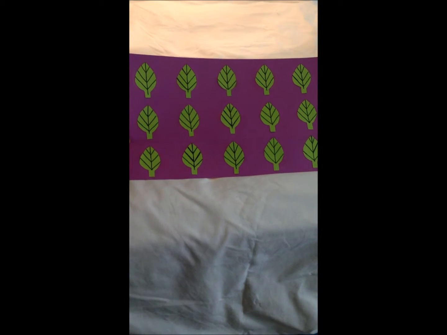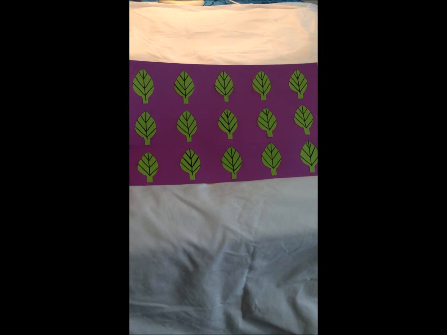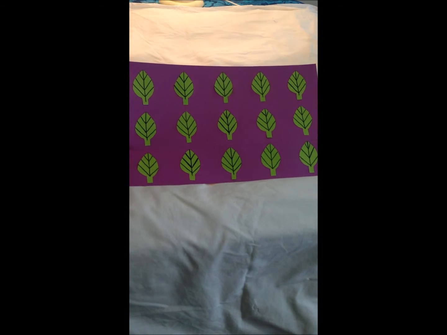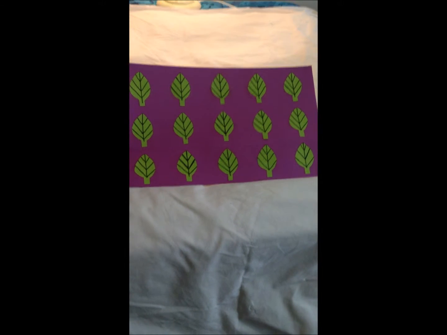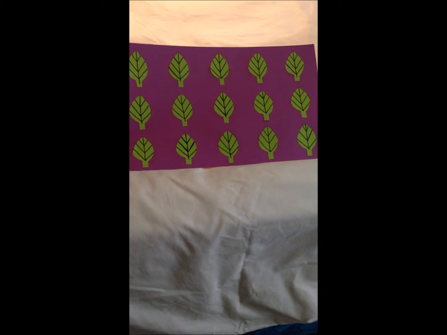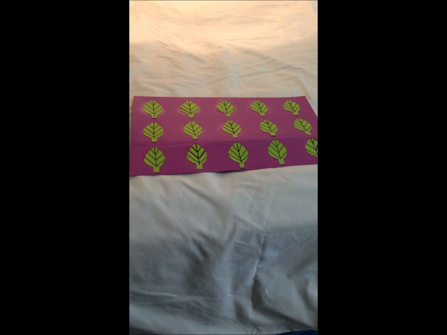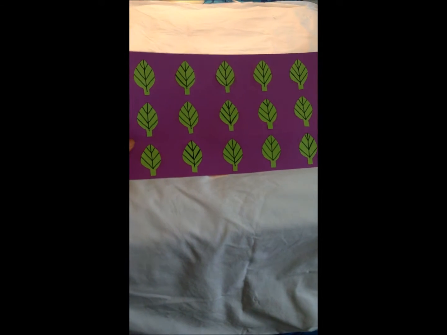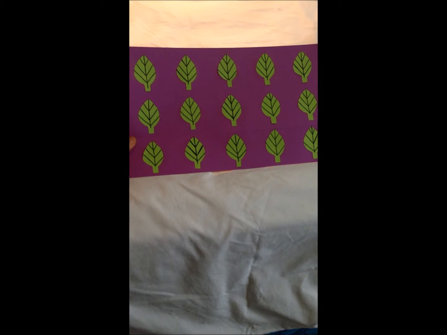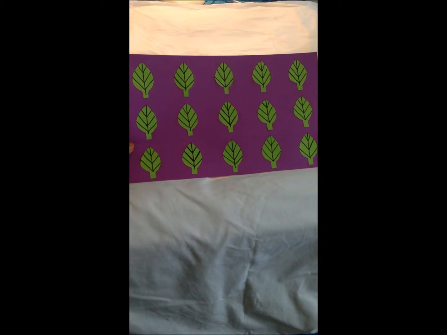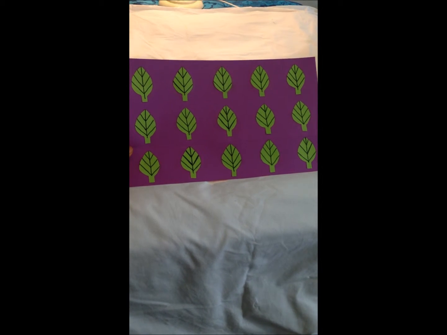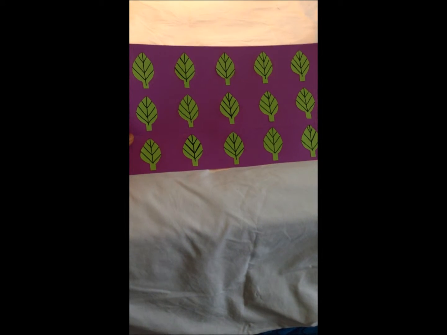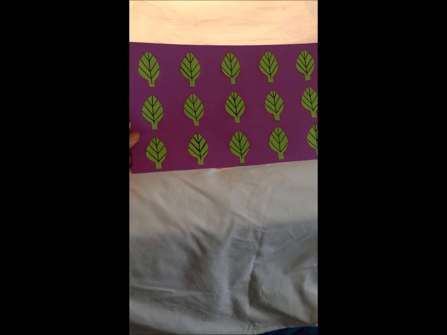We can work out how many leaves are in 3 rows by adding 5 leaves with 10. What is 5 plus 10? It is 15. There are 15 leaves altogether. We can now say that 3 rows of 5 leaves is 15, or 3 times 5 equals 15.